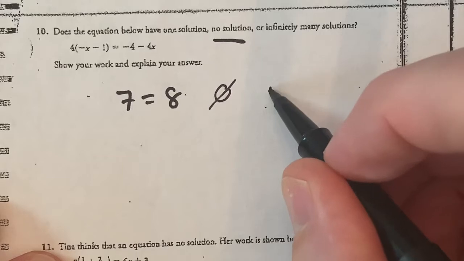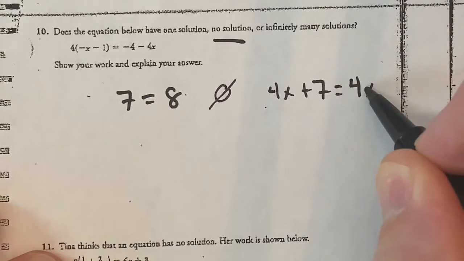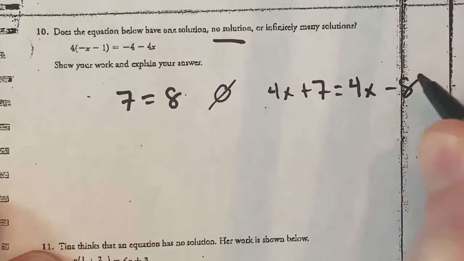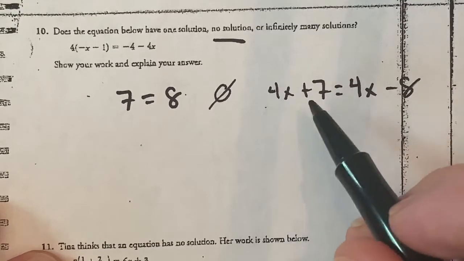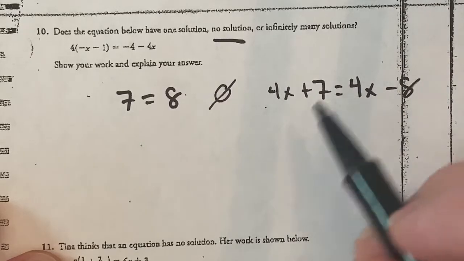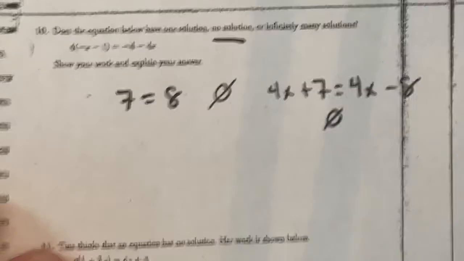Or you might get something where we get 4x + 7 = 4x - 8. Okay, so look what happened here: I have 4 times the number plus 7 equals 4 times the number minus 8. There's no number that I can plug in that is going to make both those sides the same. So then once again, that's a no solution.